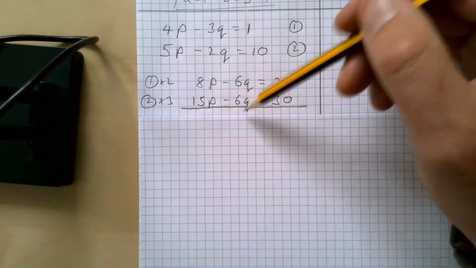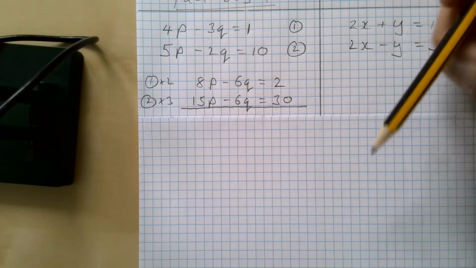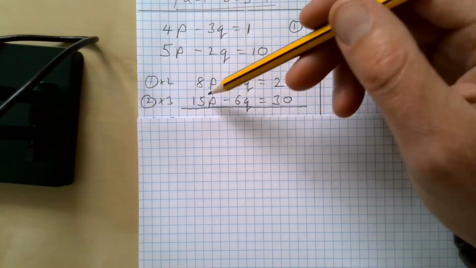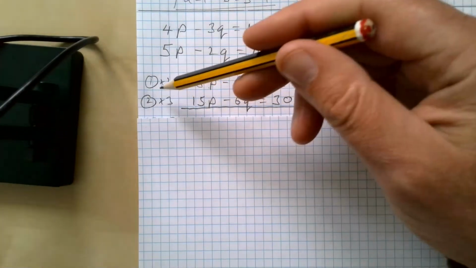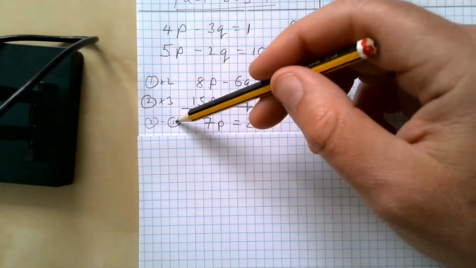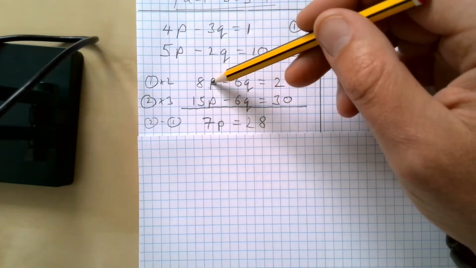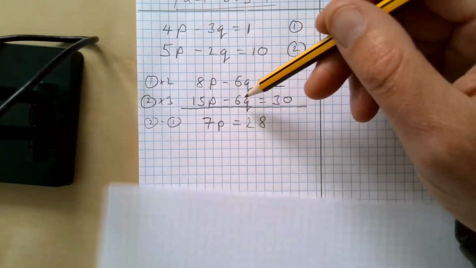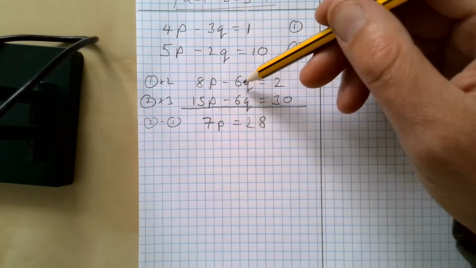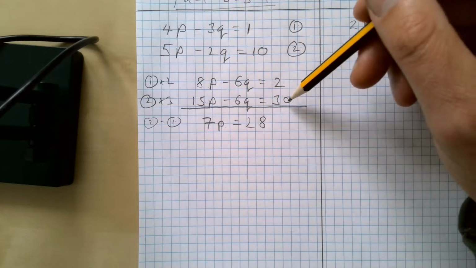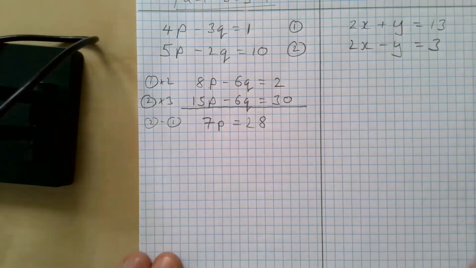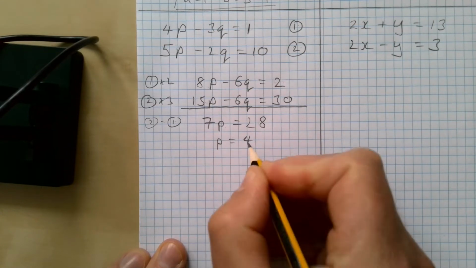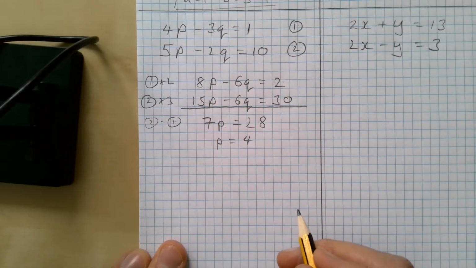What have I done? I've made the q's the same as each other. That was our plan. Looking at this now, we could do this one take away this one, but it's going to give us negatives. We're allowed to do this one take away this one if we want. So equation 2 take away equation 1, and that's what I've written there. 15p take away 8p gives me 7p. Minus 6q minus 6q gives me 0. 30 take away 2 gives me 28. Divide both sides by 7, and I get a value then of p equals 4.